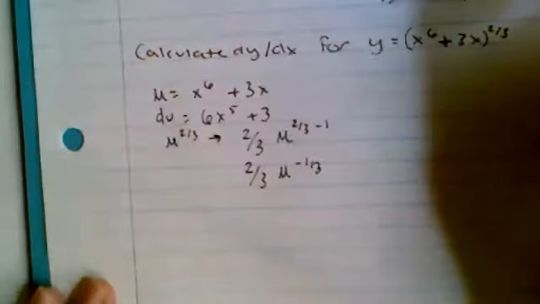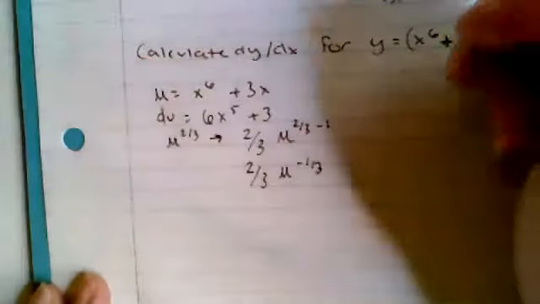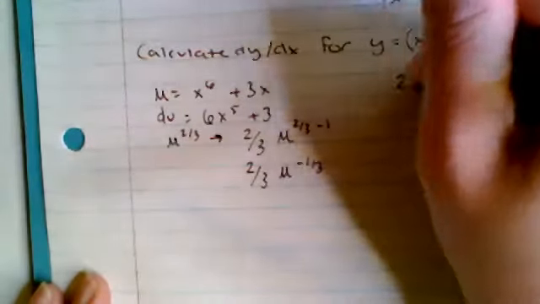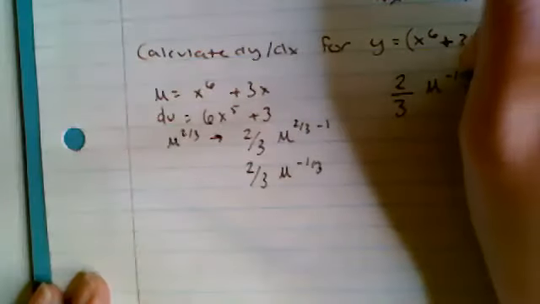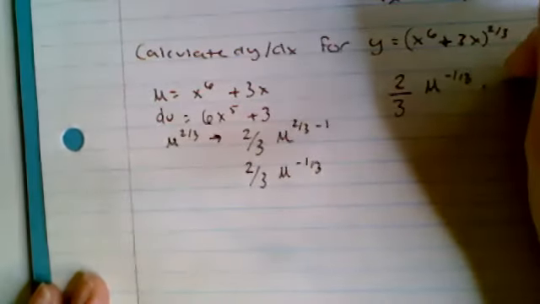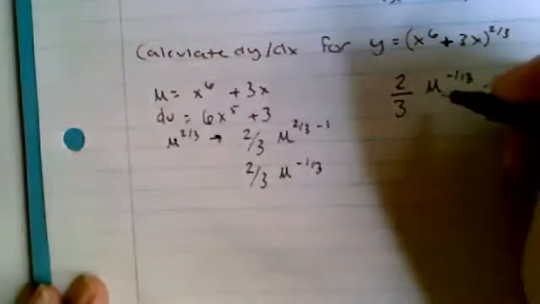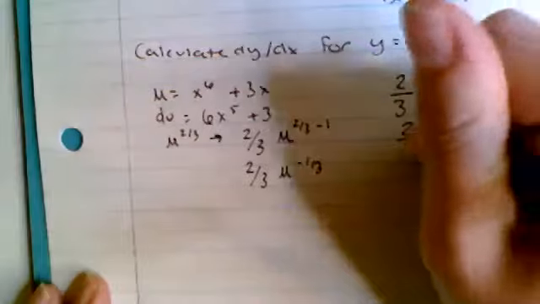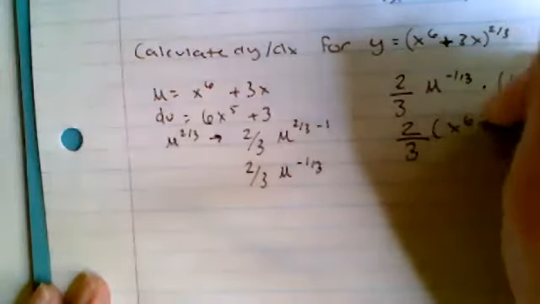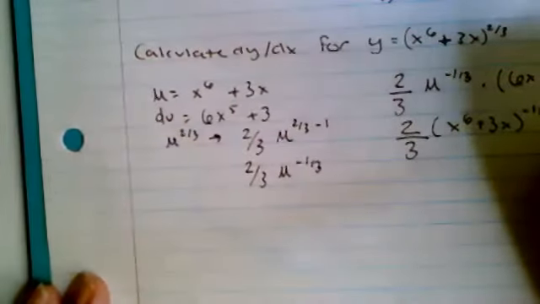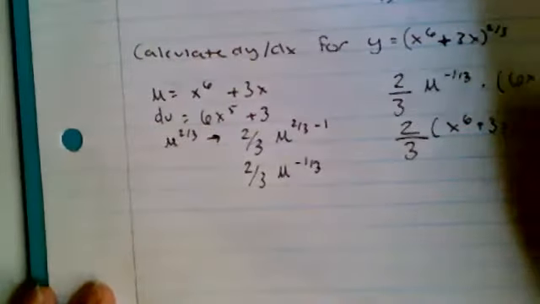Remember, for the chain rule, we're going to do 2/3 u to the negative 1/3 times du, 6x to the 5th plus 3. Let's plug back in our u. So u was x to the 6th plus 3x, to the negative 1/3, times 6x to the 5th plus 3.